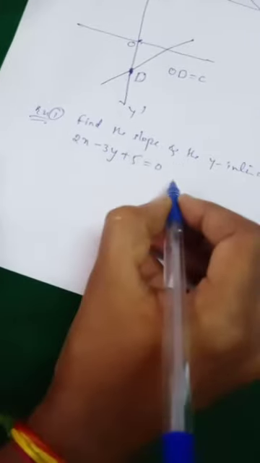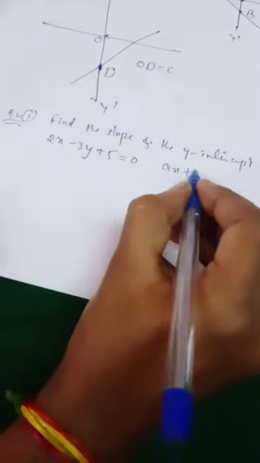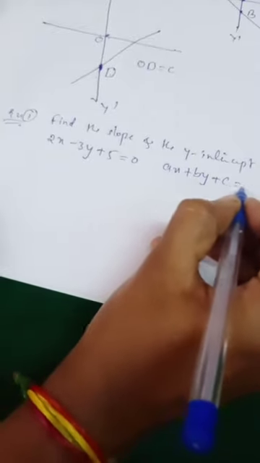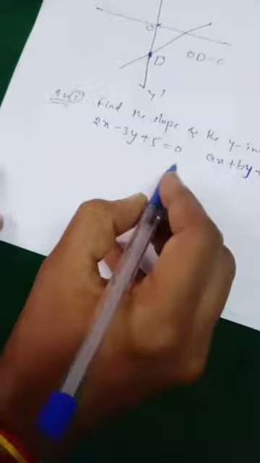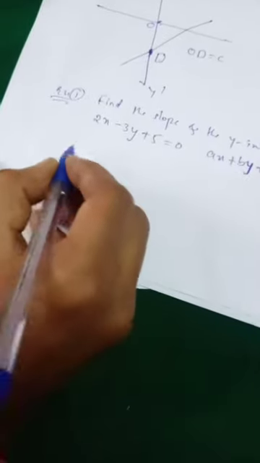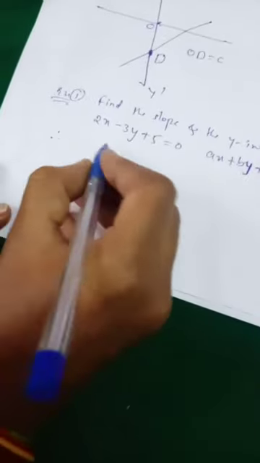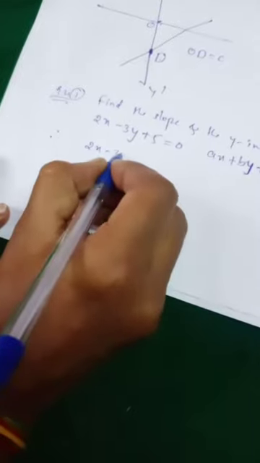This is nothing but ax plus by plus c is equal to 0. So c is here the y-intercept. We have to find out only the x coefficient and c. So therefore this is 2x minus 3y plus 5 is equal to 0.